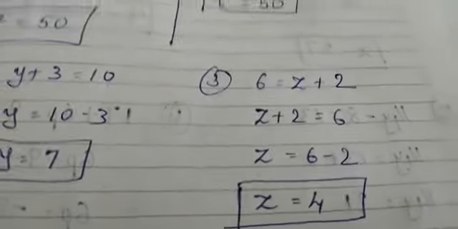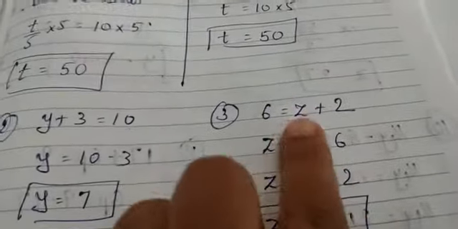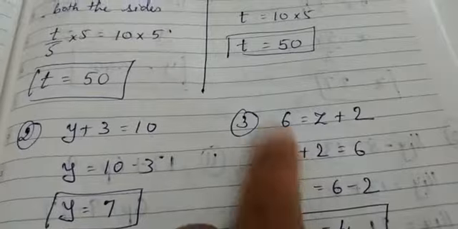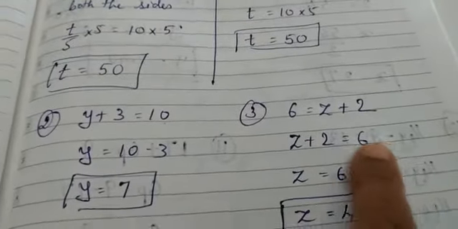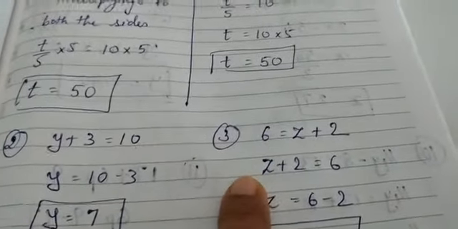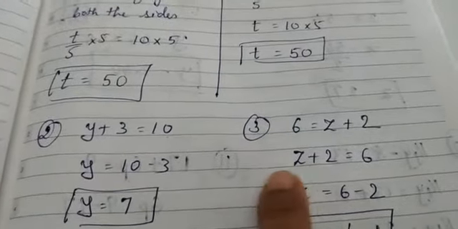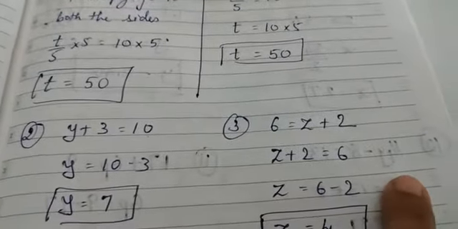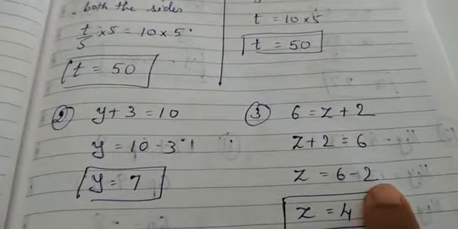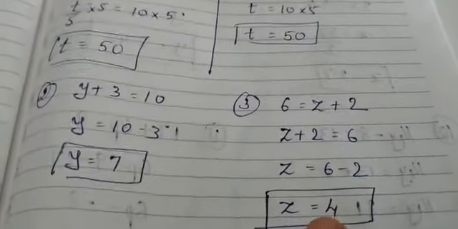So we are just turning the sides. Z plus 2 together we are taking this side, and 6 we are taking the other side. The sign is nullified, it remains the same. Z plus 2 is equal to 6. 2 आप ले जाओ वहाँ पे the other side. 6 minus 2 and you get Z is equal to 4.